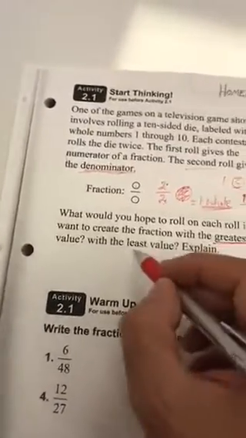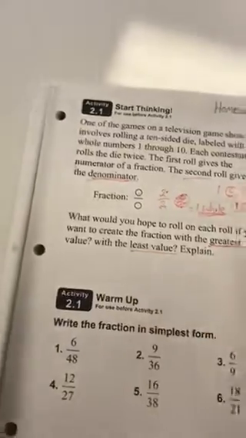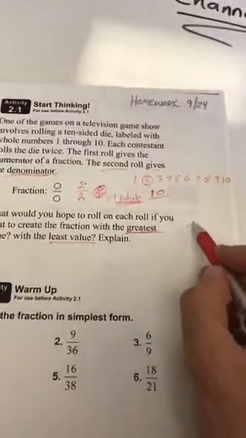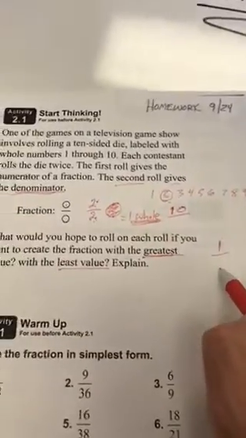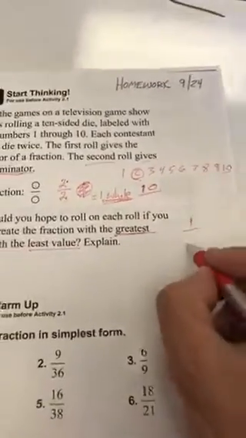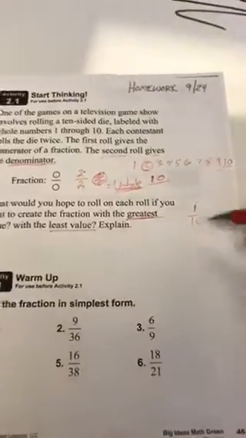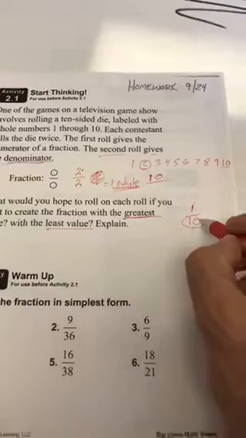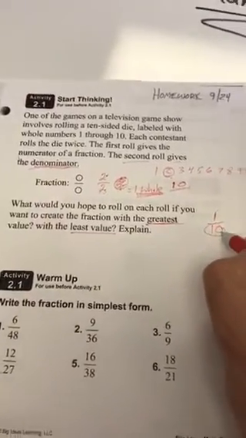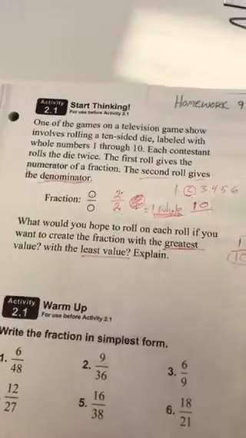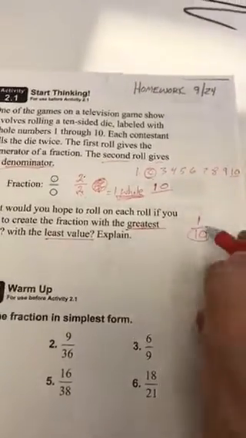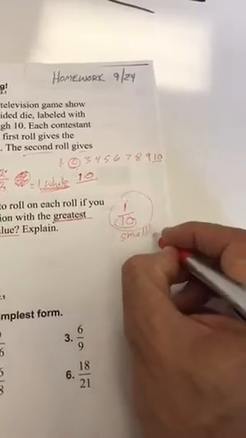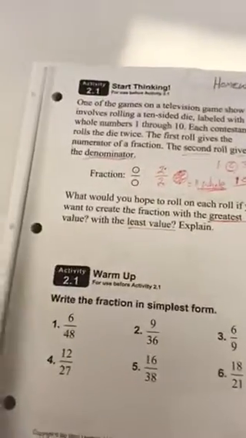Now, if you wanted a number with the least value, you know that you would want your first number to be a 1, because that's only one part, and you'd want your second number, or your denominator, probably to roll a 10, because then you'd have the fraction 1/10, and that's the smallest fraction you could make. So having it in 10 equal parts, so 10 for your second roll, and your first roll would be a 1. If it was a 2, well, 2/10 is larger than 1/10. So 1/10 would be the smallest number that you could make with that 10-sided die.